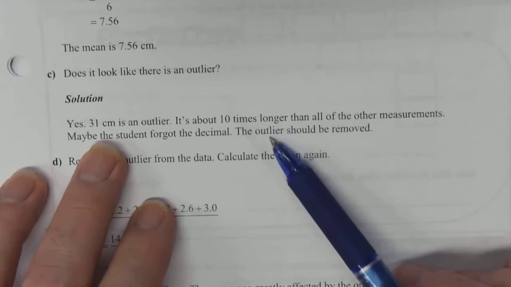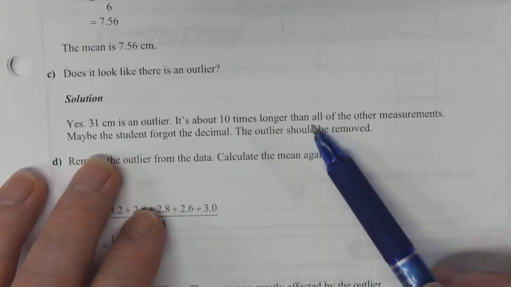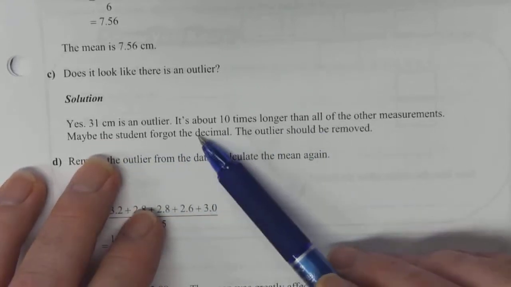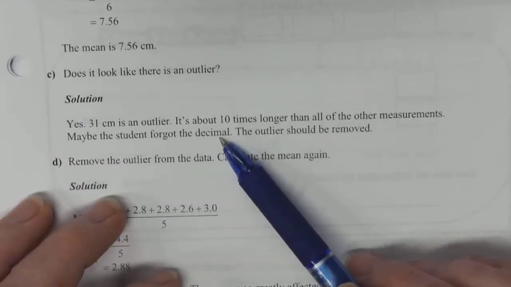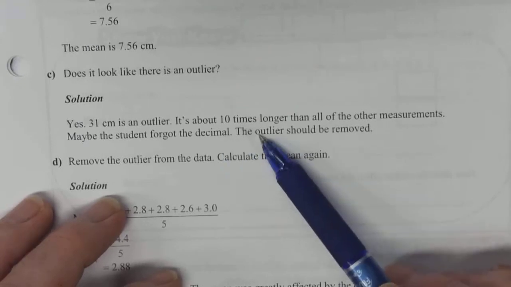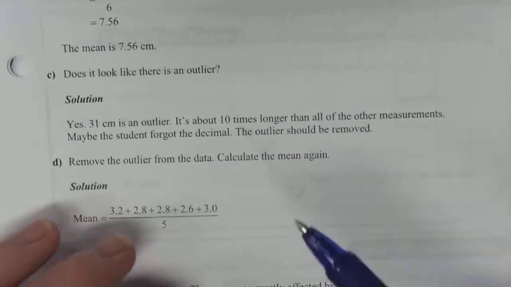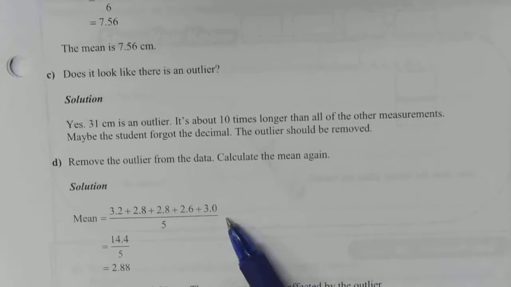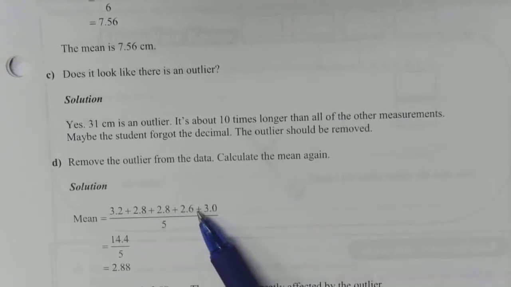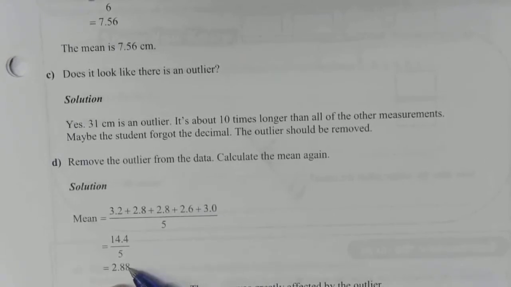It's about 10 times larger or longer than all the other measurements. Maybe the student just forgot to put the decimal in. It might be 3.1 centimeters, but they forgot the decimal. So we should remove that outlier and recalculate it without that 31 in there. So if we do that, remove the 31 and then calculate the mean over again, then you've got a new total of 144.5. You've got one less point that you're using, so instead of 6, you're dividing by 5.